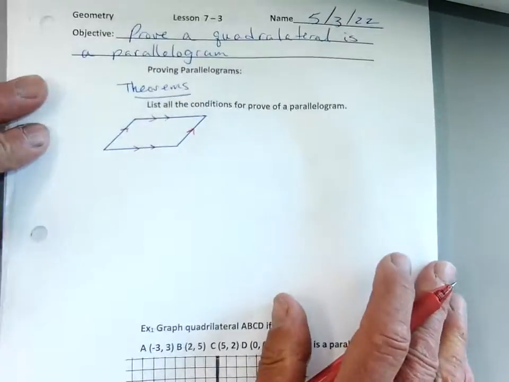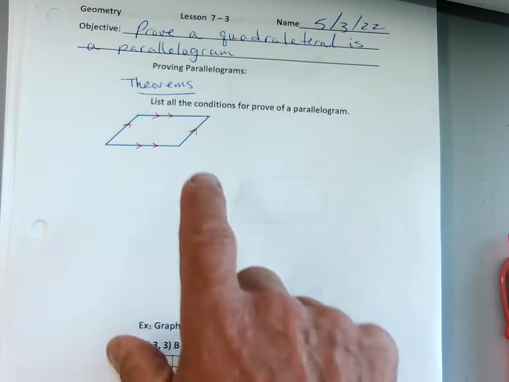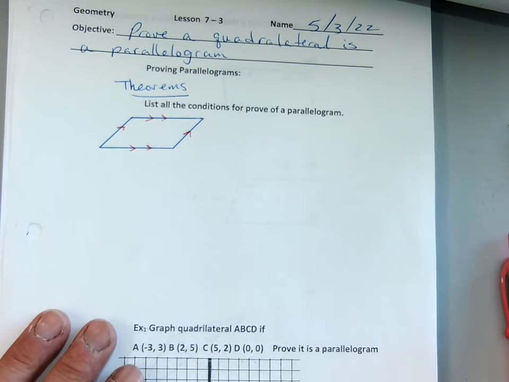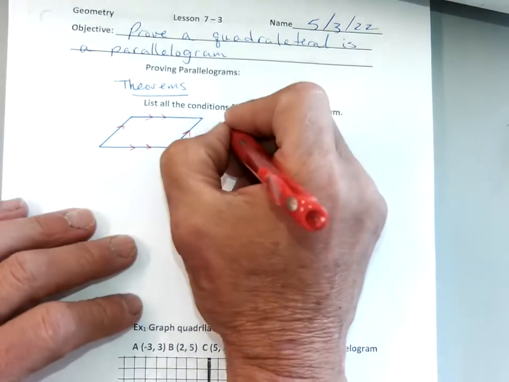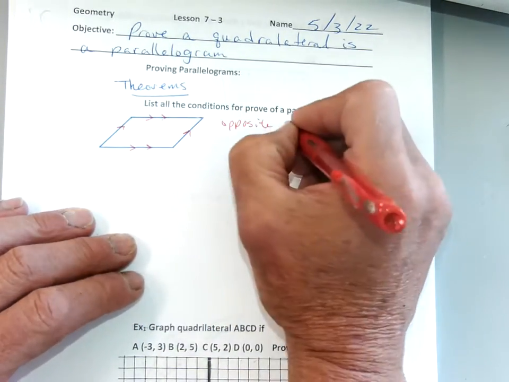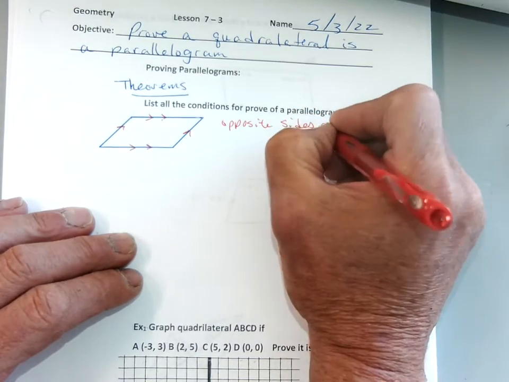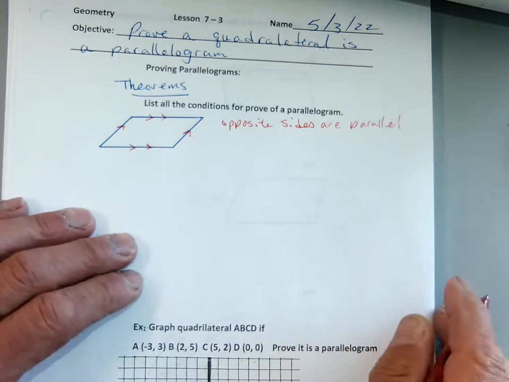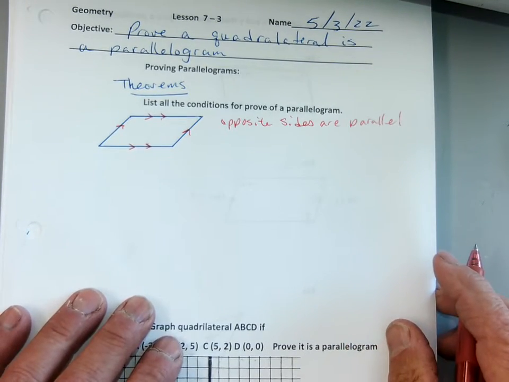If we have this, you remember what the little arrows represent? You guys remember that from yesterday? So if opposite sides are parallel, it's a parallelogram, right? You guys agree with that?